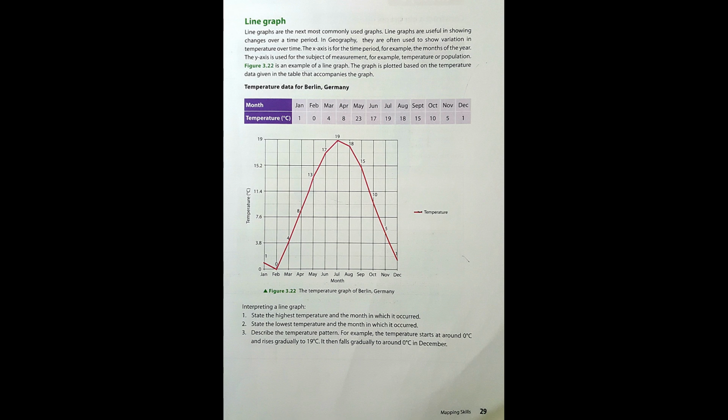And the most important thing about line graphs is that they can be constructed manually or by using software such as Microsoft Excel, which greatly improves the speed and accuracy of the end product.